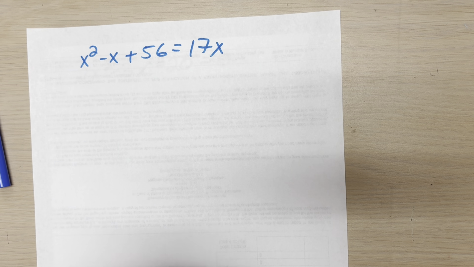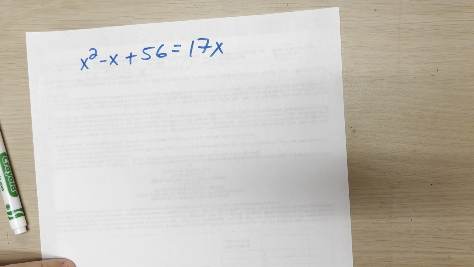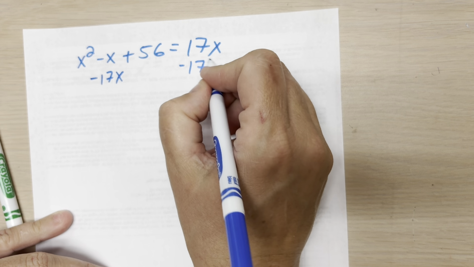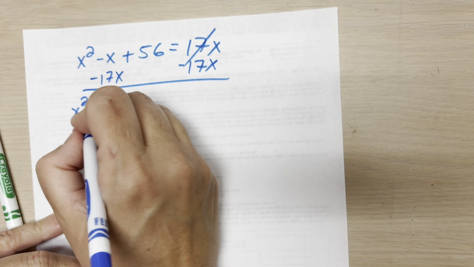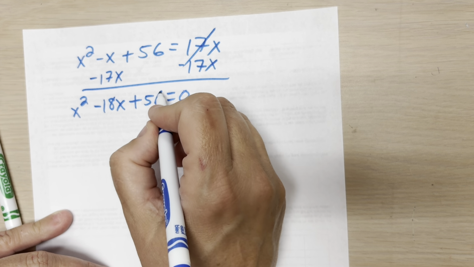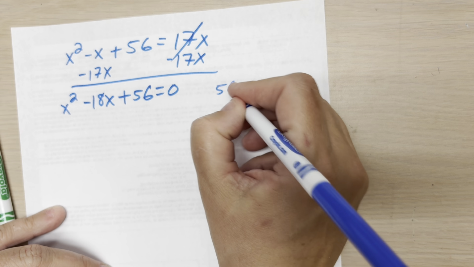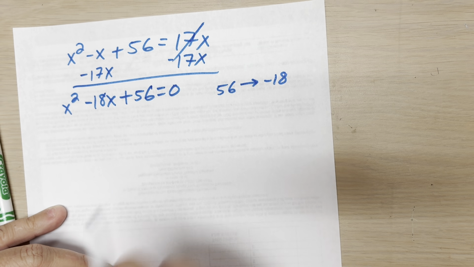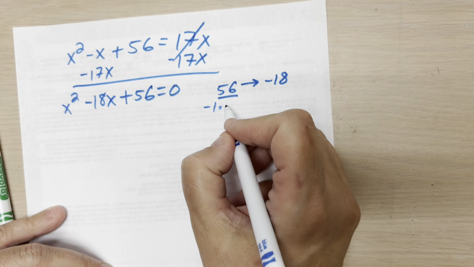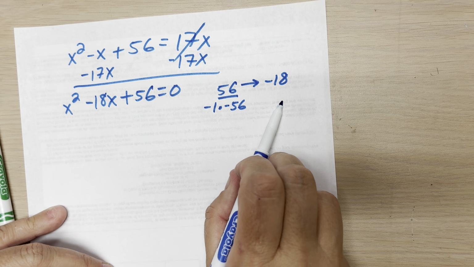How about something that's a little wild looking, like this? X squared minus x plus 56 is 17x. Again, I want to set this to 0, so I'm going to move the 17x over. Okay, so I got x squared minus 18x plus 56 is 0. Ooh, this is a tricky one. So I need the numbers that multiply to 56 but add to negative 18. I'm going to be looking at negative factors because negative times negative is positive and negative plus negative is negative.